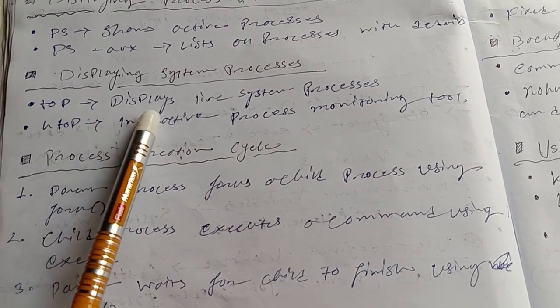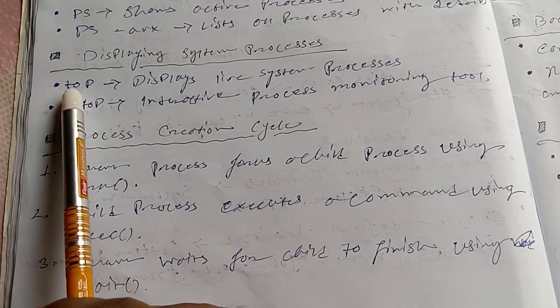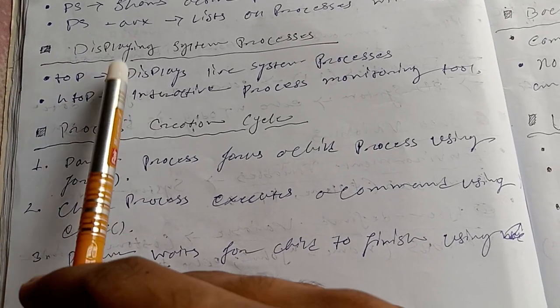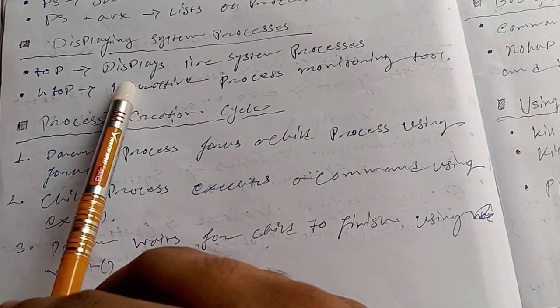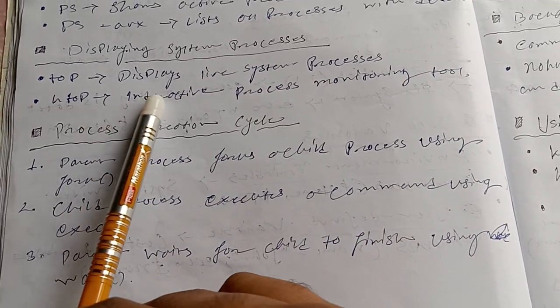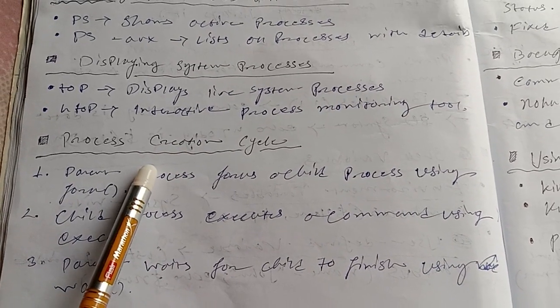Now, how can we display system processes? If you want to display the system processes, you use top. The top command displays live system processes. htop is an interactive process monitoring tool. Then the process creation cycle.